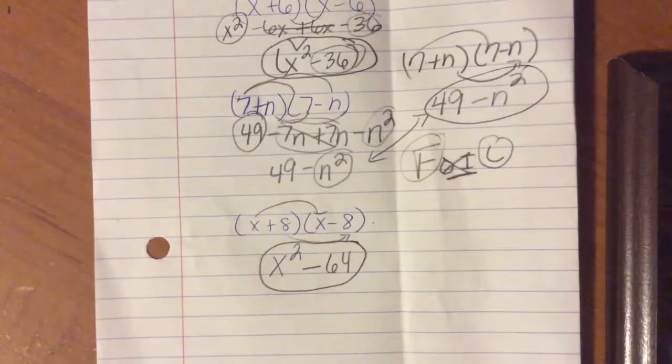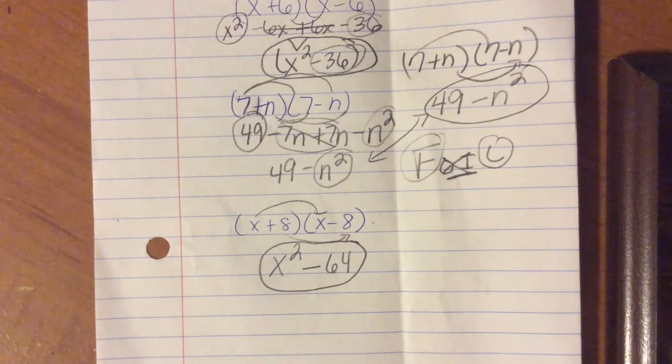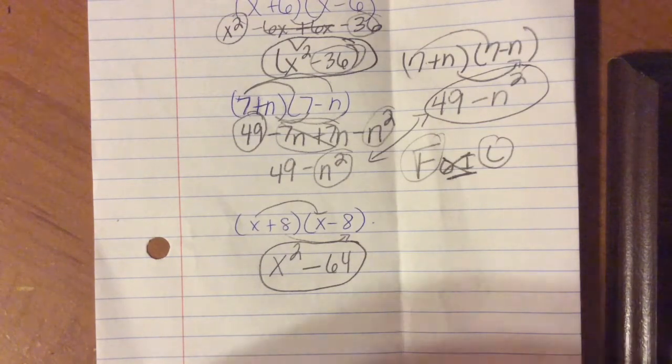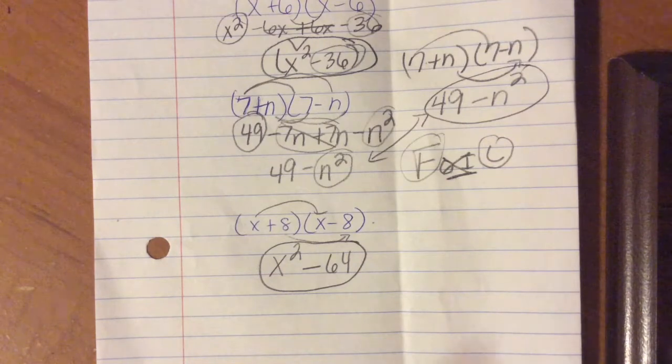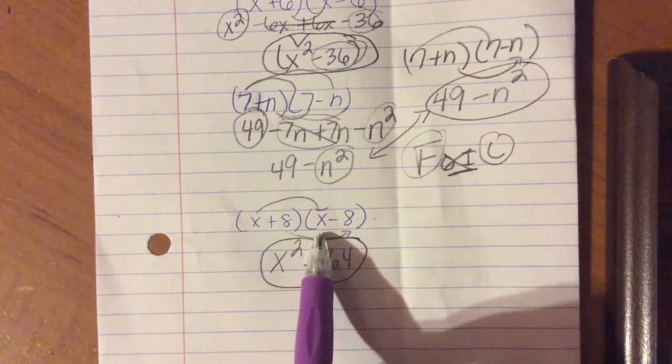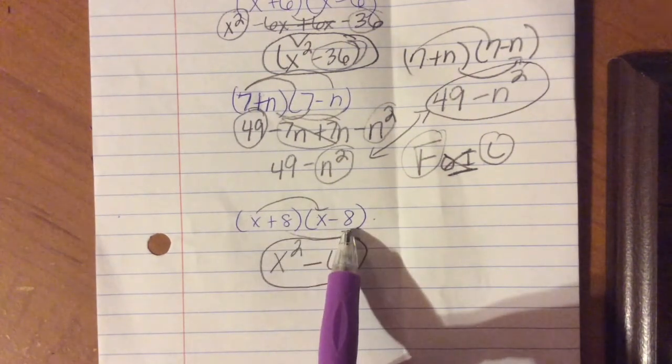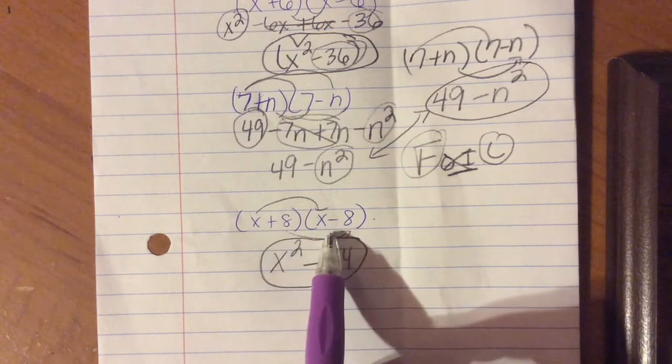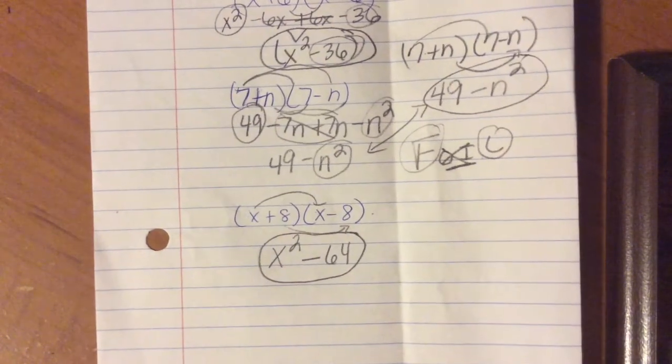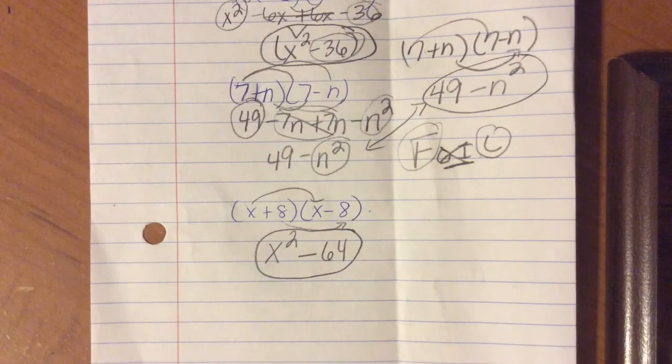Okay, and if you want to check it by doing the full FOIL, you can, okay? But remember, this method only works when your first numbers are the same, your last numbers are the same, one's an addition, one's a subtraction. Okay? All right, if you have any questions, please ask.